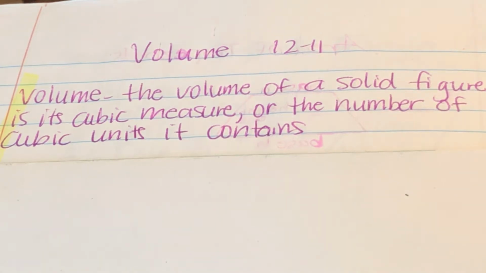All right, we are talking about volume today. We are on chapter 12, lesson 11, which is on page 402 and 403 in your math book. So when we look at volume, the volume of a solid figure is its cubic measure, or the number of cubic units it contains.